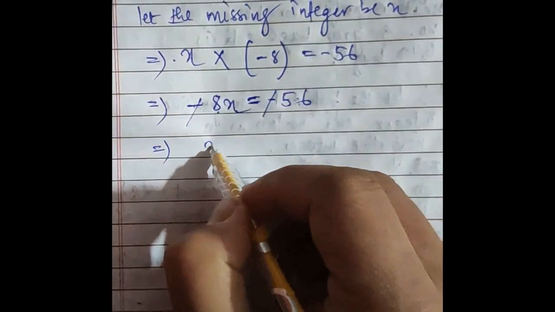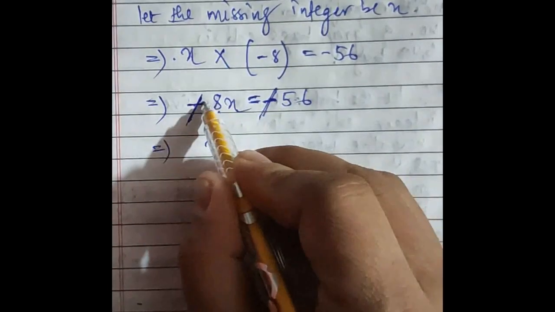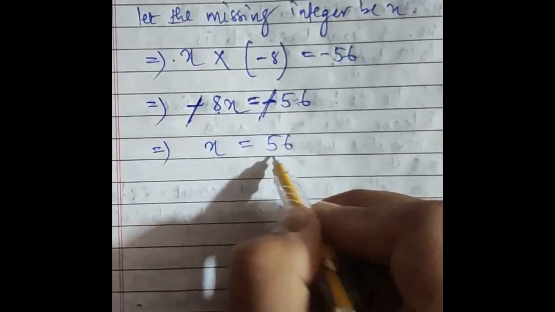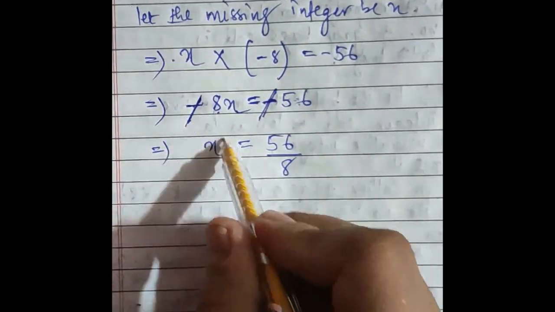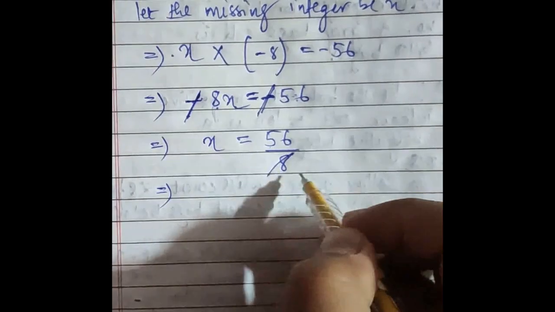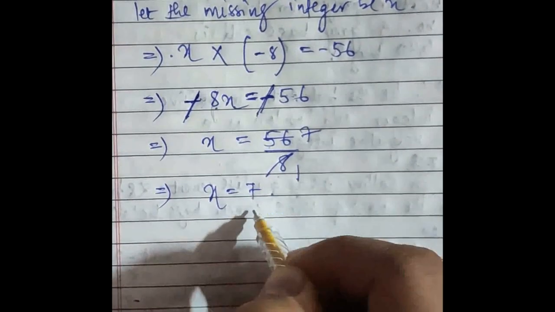Now no sign is there, because we have cancelled it, as they are opposite to each other. So X is equal to 56 by 8. This 8 will become a denominator, as we did in a previous sum. So 8 ones are 8, 8 sevens are 56, so our X value is 7, right?